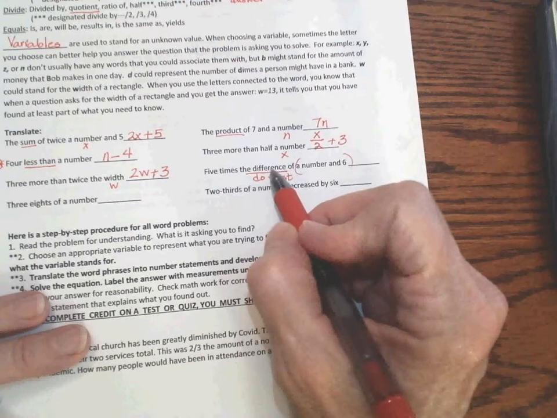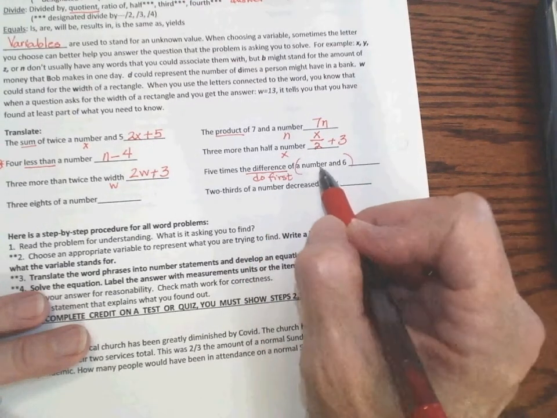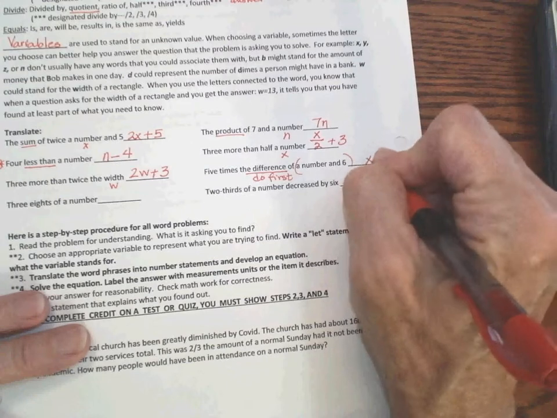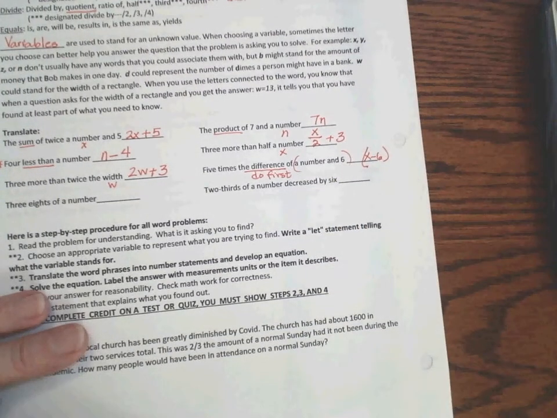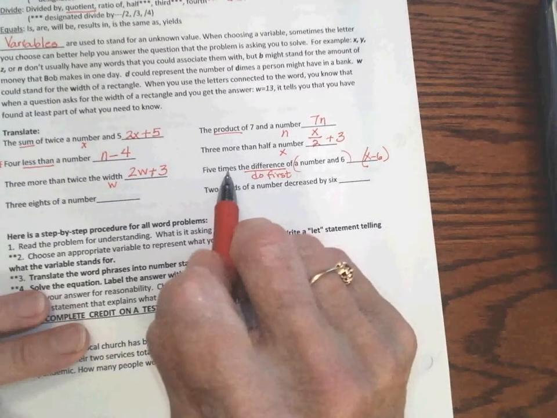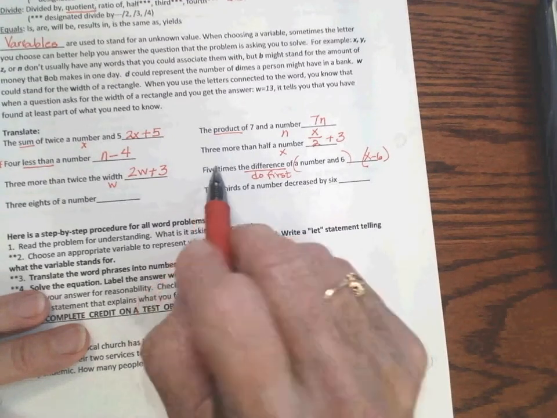So I need the difference, which tells me subtract a number and 6. So I need to write x minus 6, and that has to be done first because that's what parentheses says. Do me first.